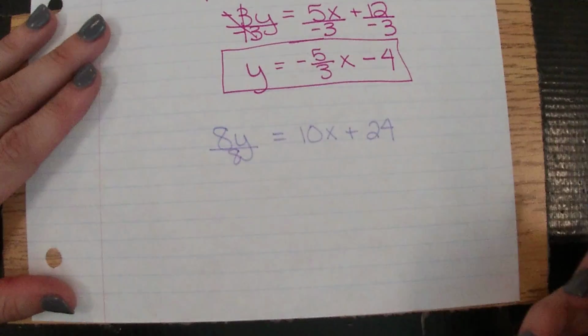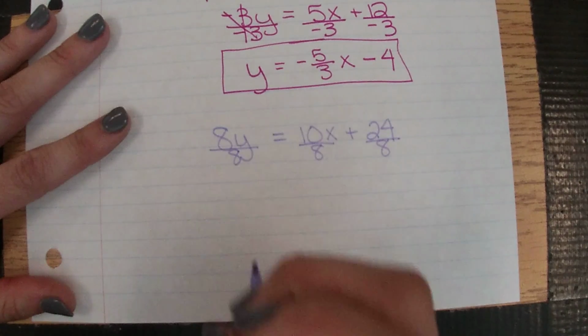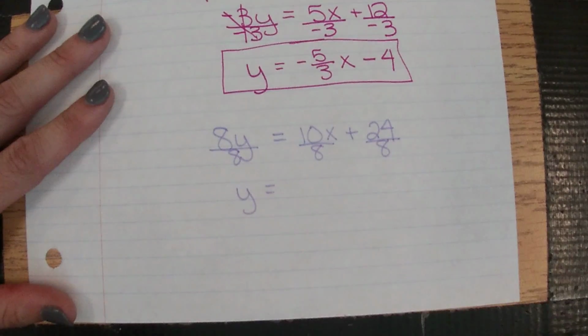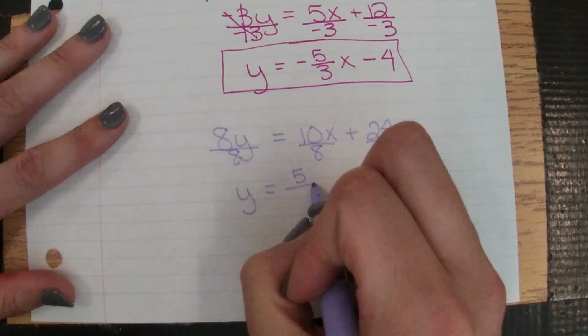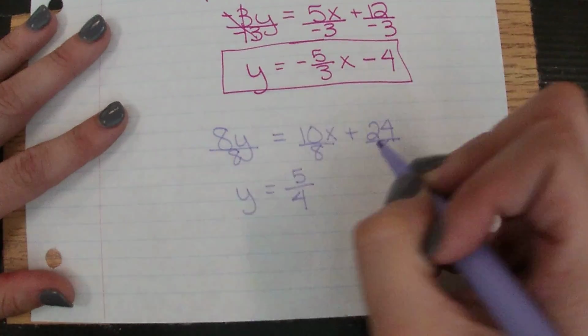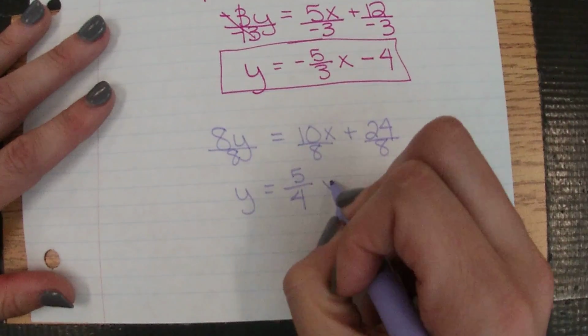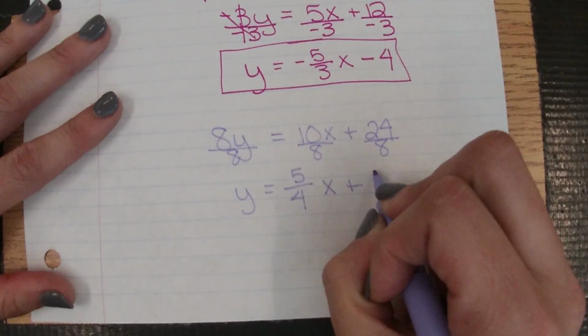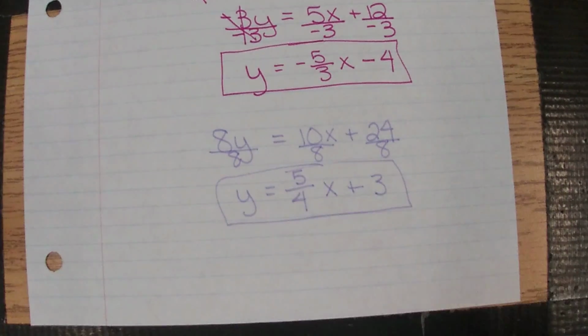And we undo multiplication with division. And so we're going to divide by 8 in all 3 places. Okay, so 10 over 8, I'm reducing. It doesn't divide evenly, but I do need to make sure it's reduced. So that's going to be a 5/4 x. 24 divided by 8 is 3. I am solved for y at this point, so there's no other work.